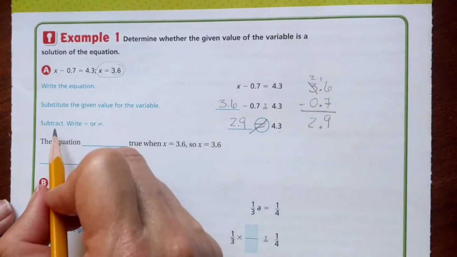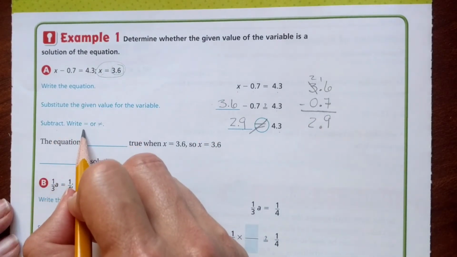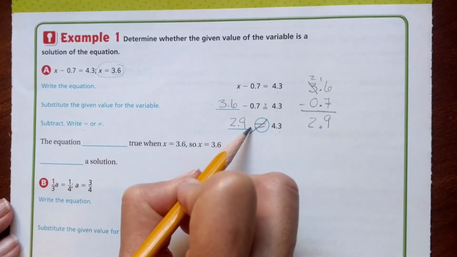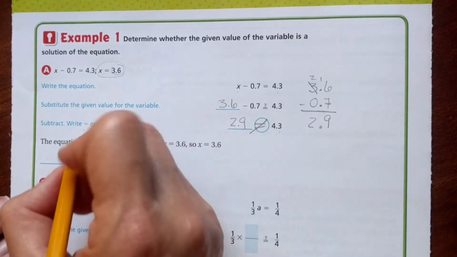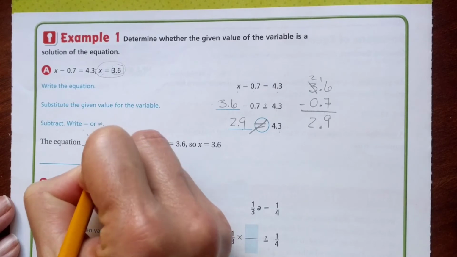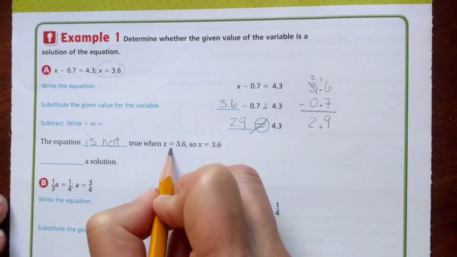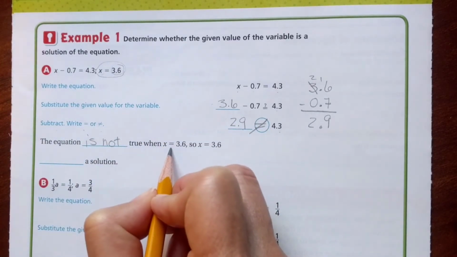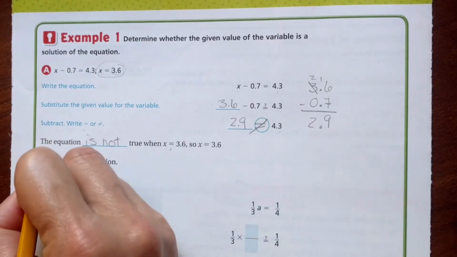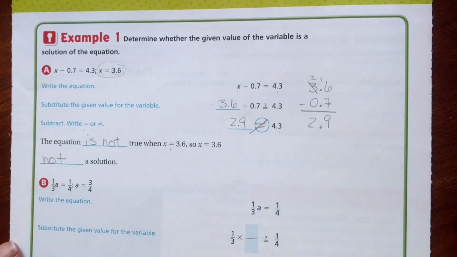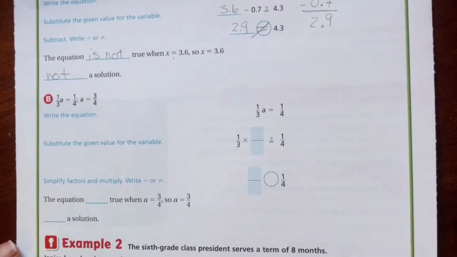So after we subtract, we were supposed to write either an equal sign or does not equal. It does not equal. Therefore, the equation is not true when x equals 3.6. So x equals 3.6 is not a solution. All right, let's do another one.